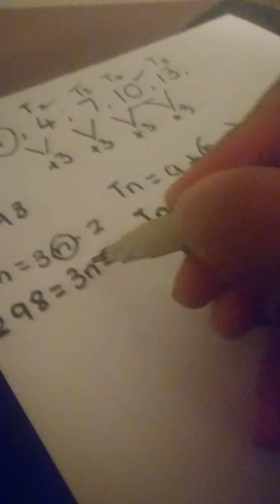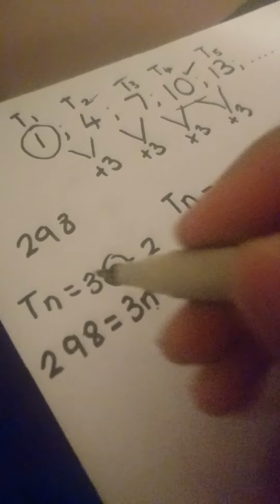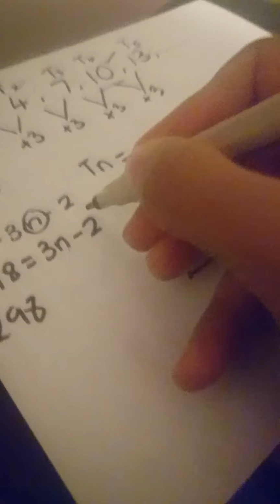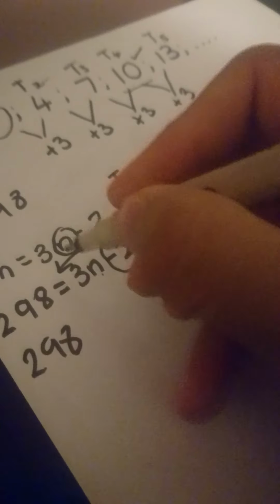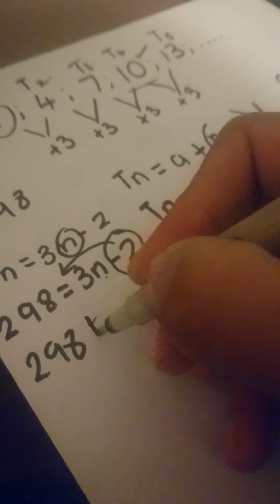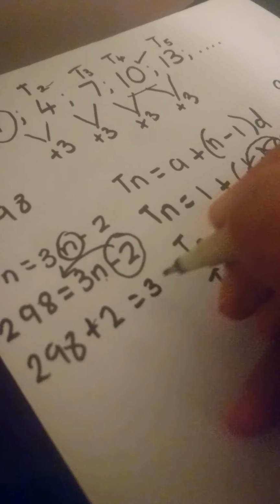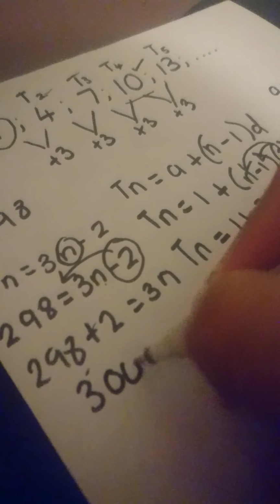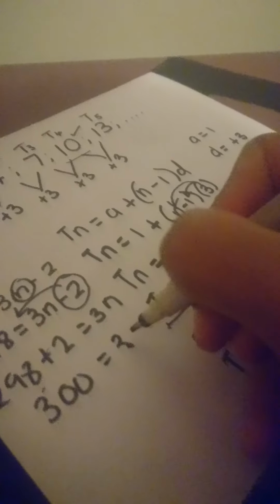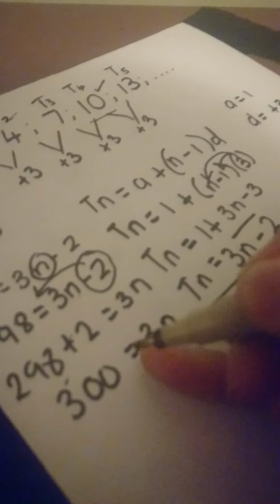Now in this case we are just solving for n. We put our like terms together. We take this negative 2 over to the other side, and it becomes plus 2, so 298 plus 2 is 300, which equals 3n.